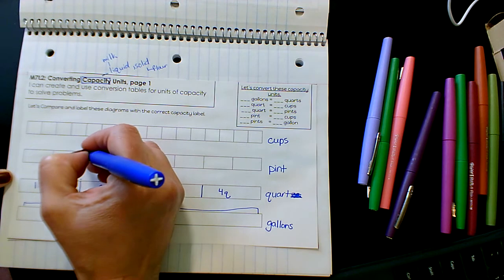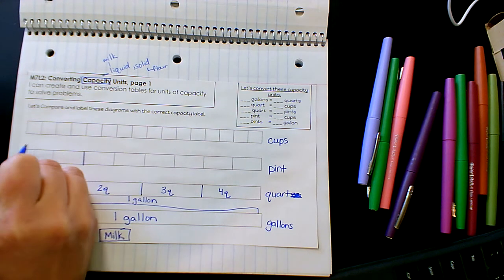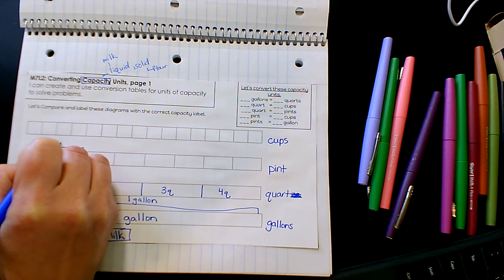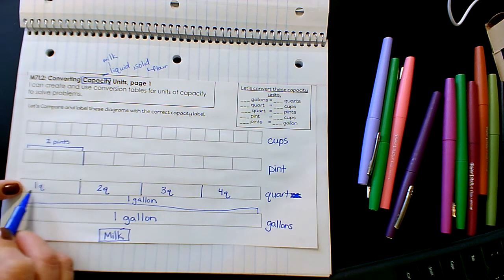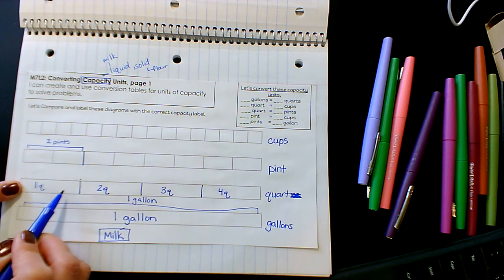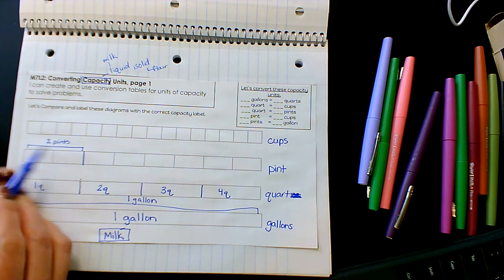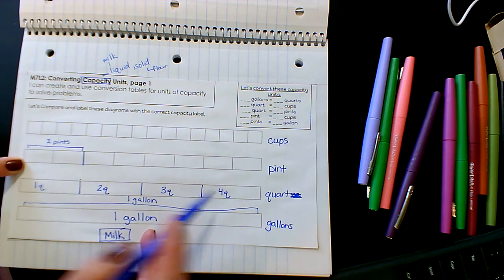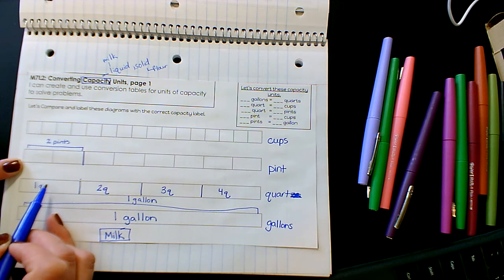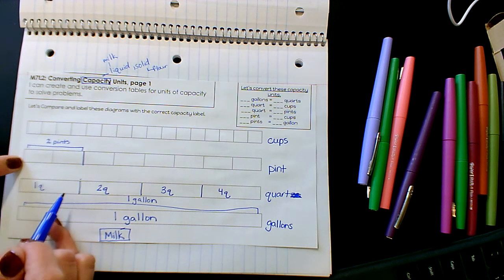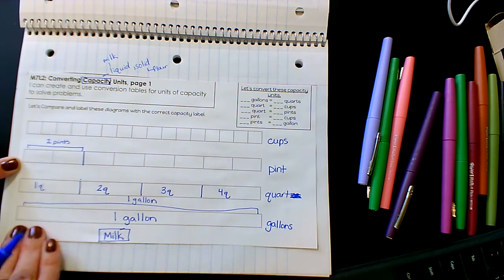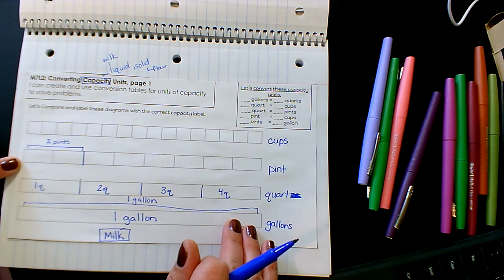I can see it ends right here. Okay, so I know that it's going to take 2 pints to fill up 1 quart. Okay, so I wonder how many pints. I know it takes 4 quarts, and it's 2 pints each, so I could take 2 times 4. Oh, 2 times 4 is 8. So across here I should have 8 pints to fill 1 gallon.